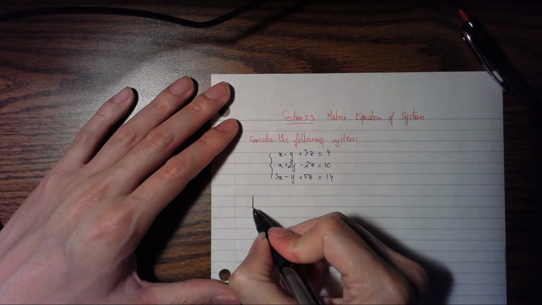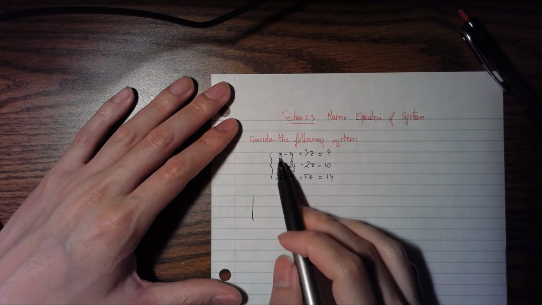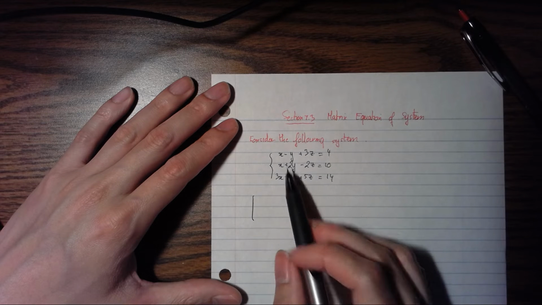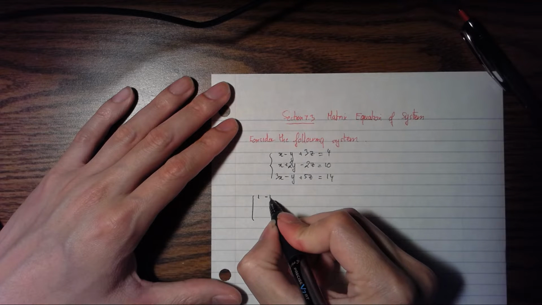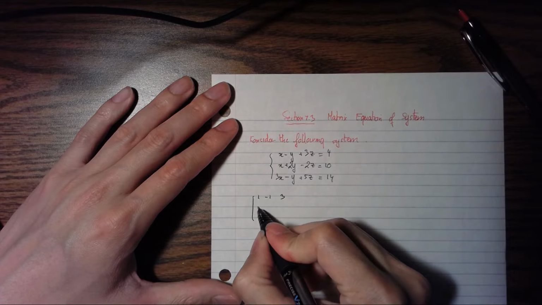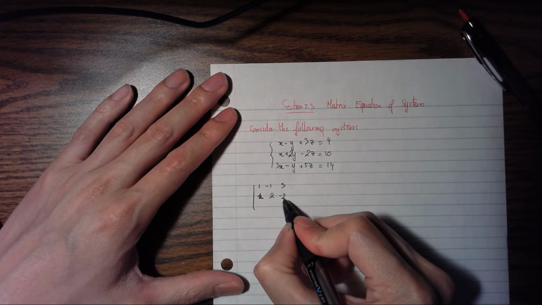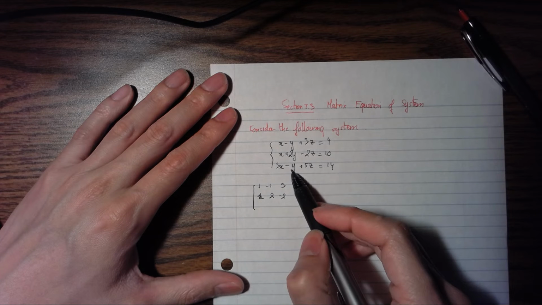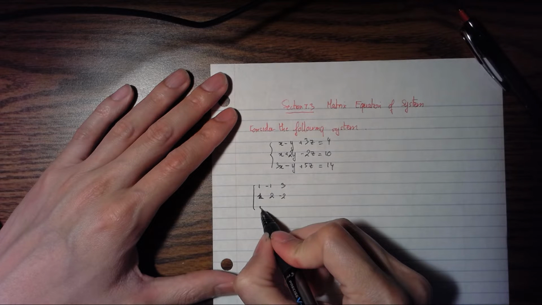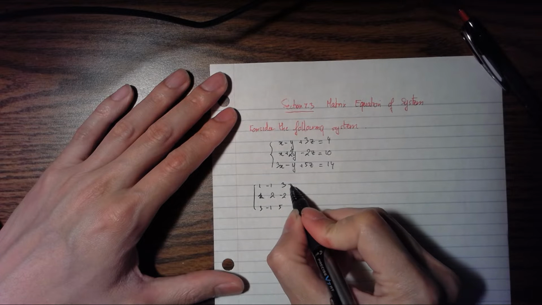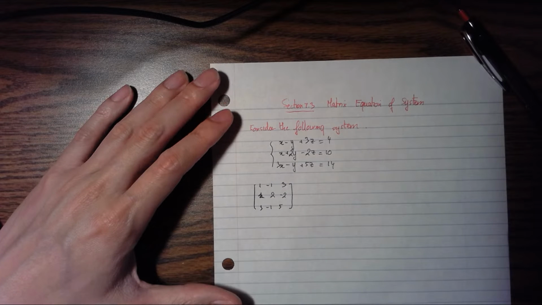So I can create a 3 by 3 matrix with all the coefficients here: 1, negative 1, 3, 1, 2, negative 2, 3, negative 1, and 5. Okay, I can create a 3 by 3 matrix.